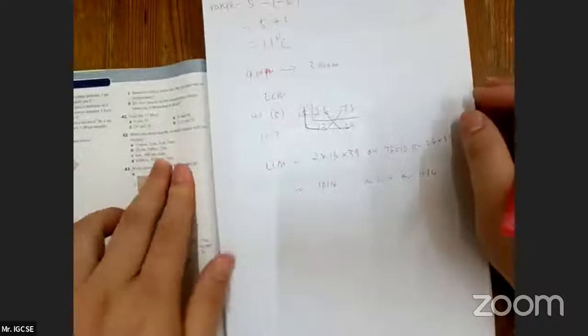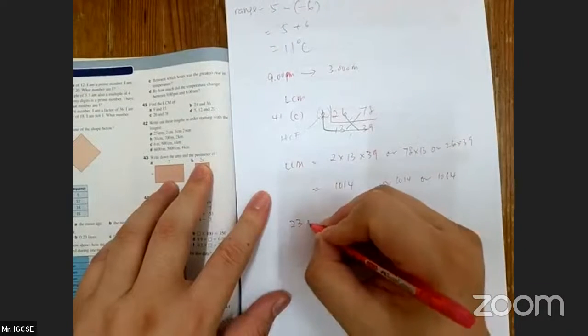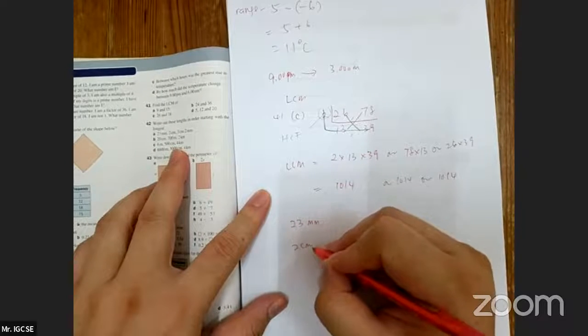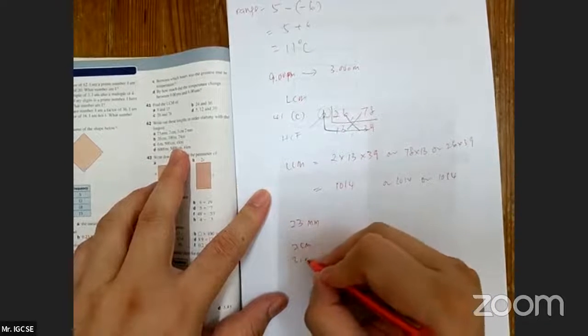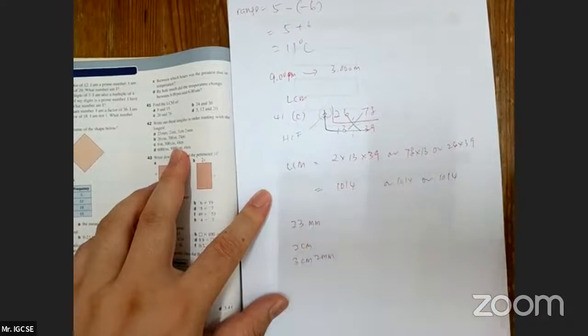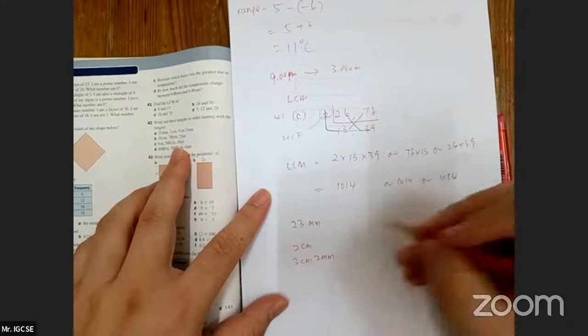Okay, we go to the 42. The 42 says that you need to order them. For example, this is 23 mm, this is 2 cm, and then this is 3 cm 2 mm. So this one you need to change to the same unit first.